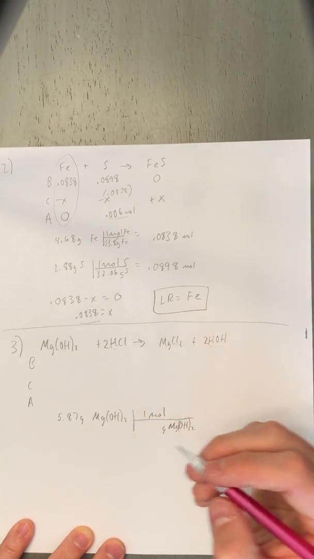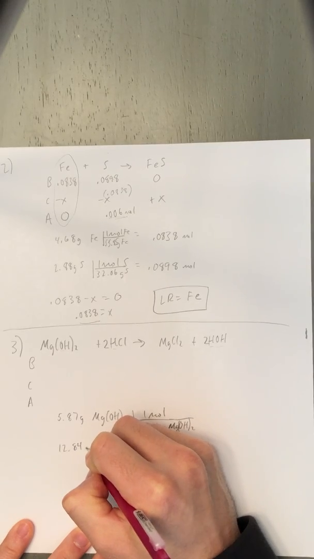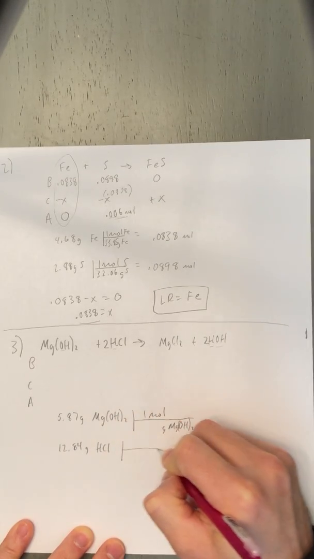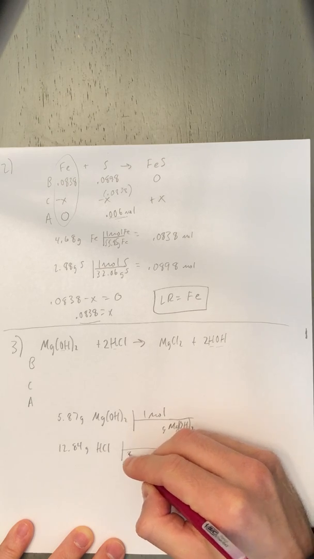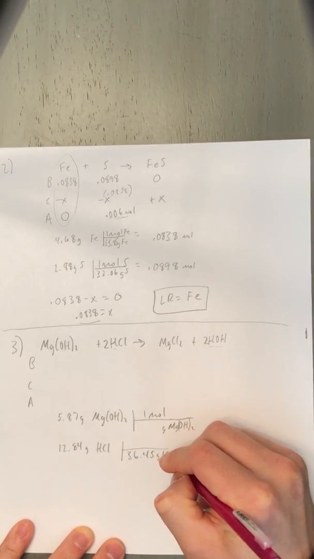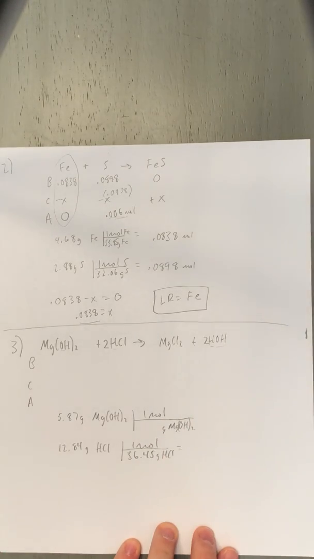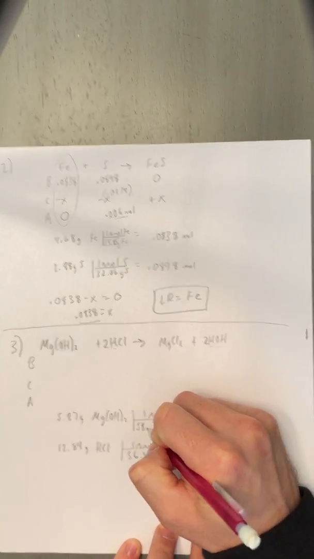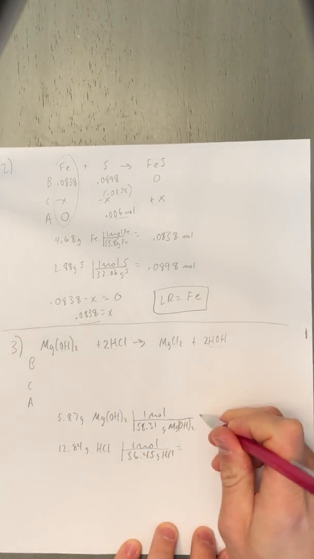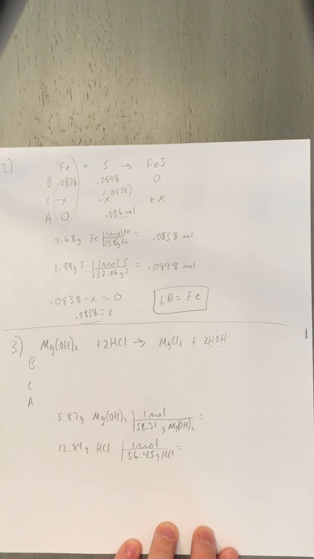And I will convert the 12.84 grams of HCl and I'll convert that into moles. And I'm going to take a second to find what is the mass of magnesium hydroxide. I got 2 oxygens, I got 2 hydrogens, and 1 magnesium. I'm getting 58.31. Again, you might get something slightly different, but that's okay if you're rounding your masses off to a little bit different numbers than I am.